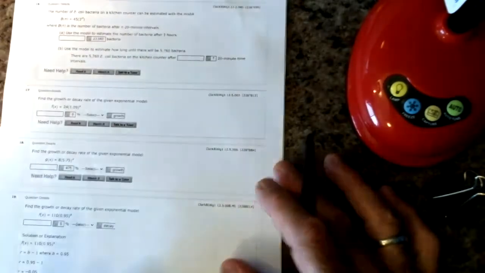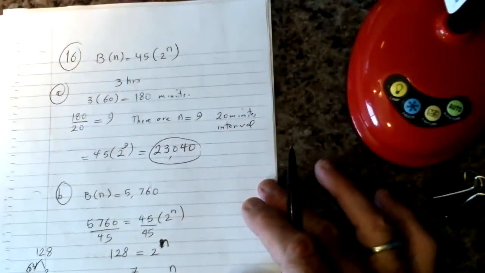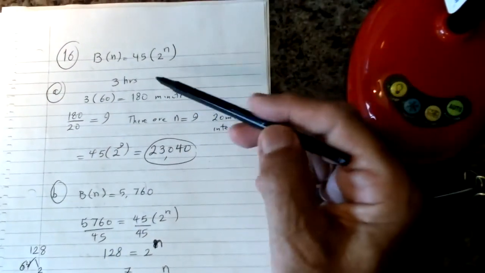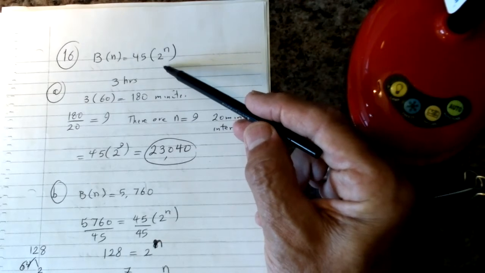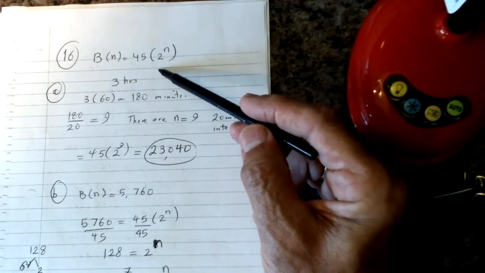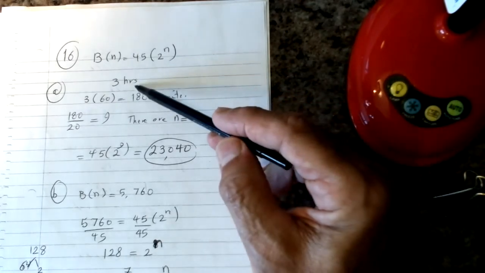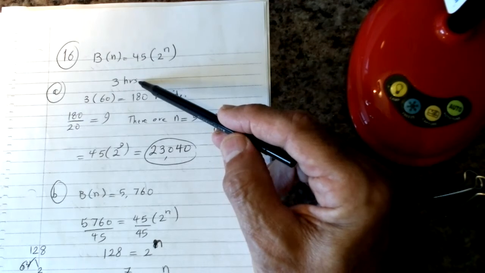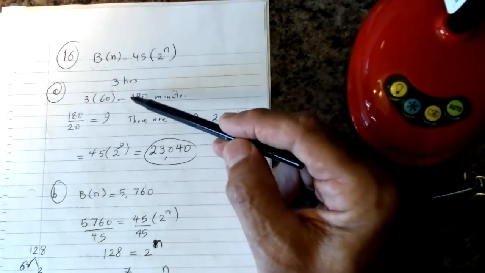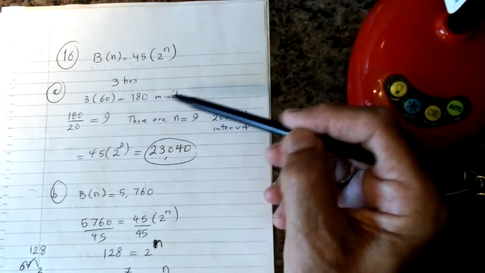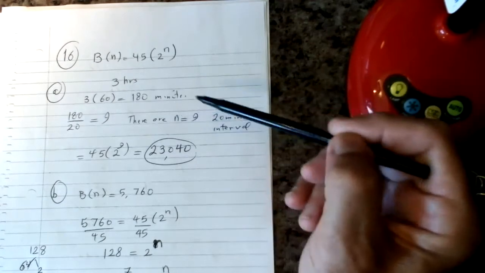And on this problem, 16, 17, 18, see, I show it here. This formula is given. They ask what happened after 3 hours. Multiplied by 60 is 180 minutes, divided by 20 is 9.